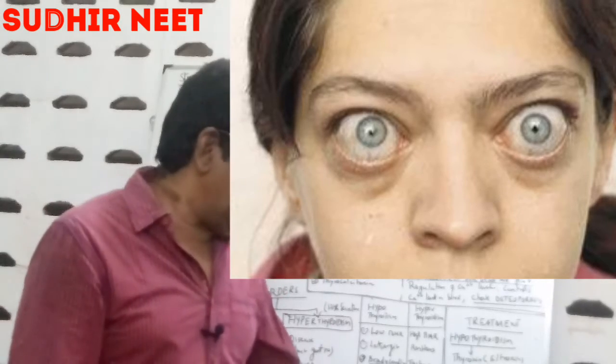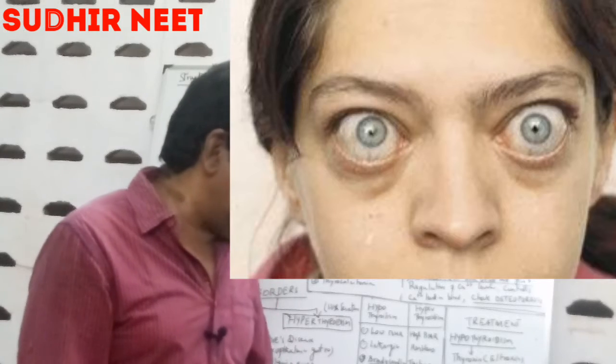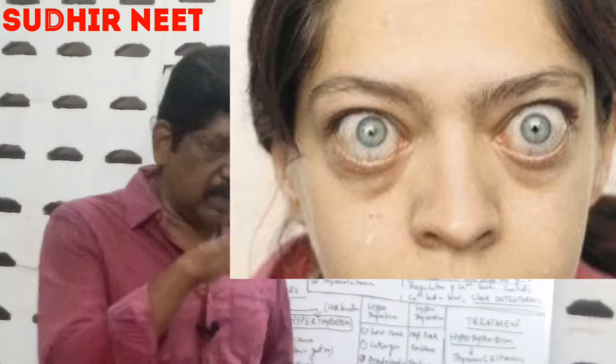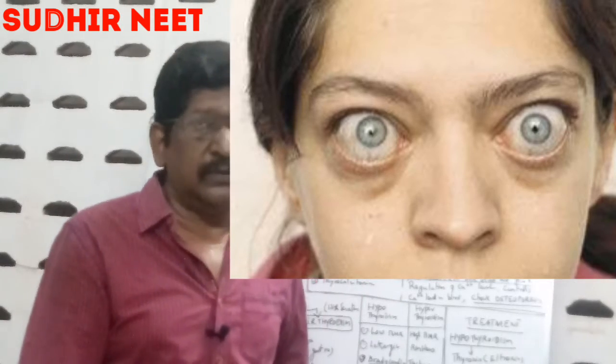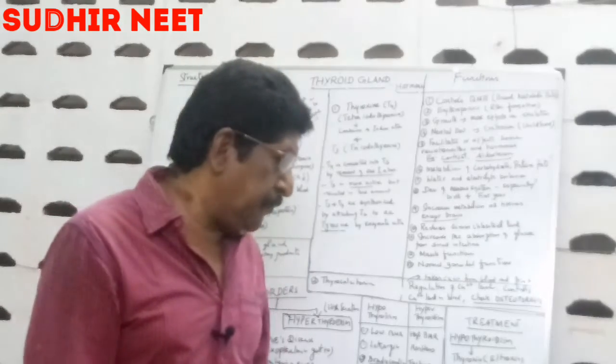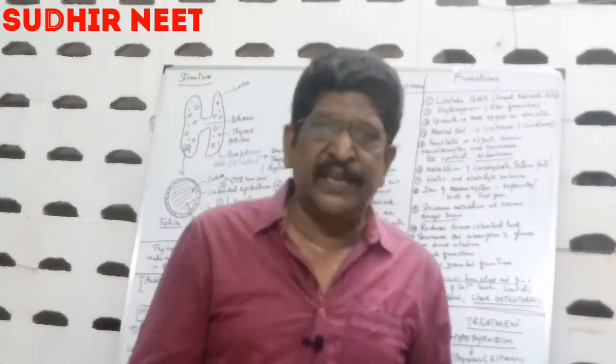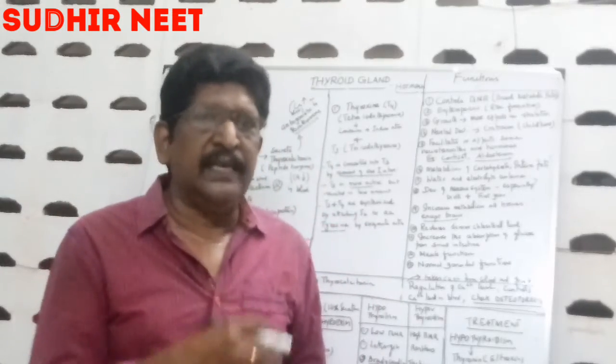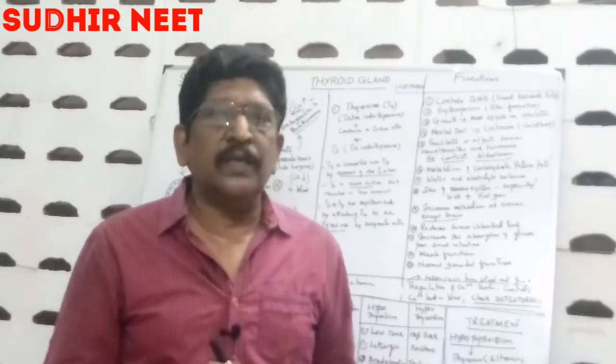It goes into the bloodstream and traps the iodine in the epithelial cells of the follicles, and it absorbs the thyroxine, by which the thyroxine level comes down. This is the radioactive therapy. Number three, finally, surgery. Usually the full thyroid gland will not be removed. A part of the thyroid gland is removed.